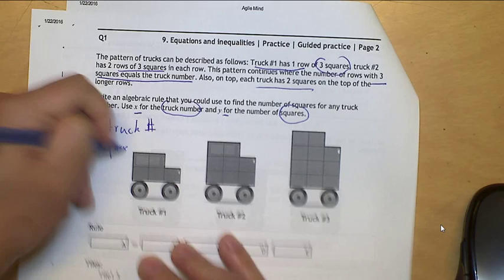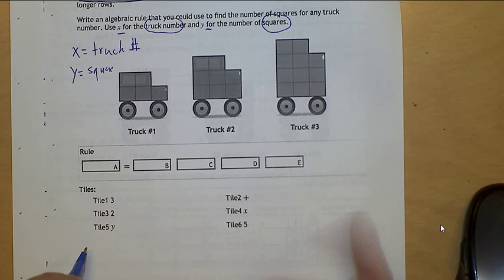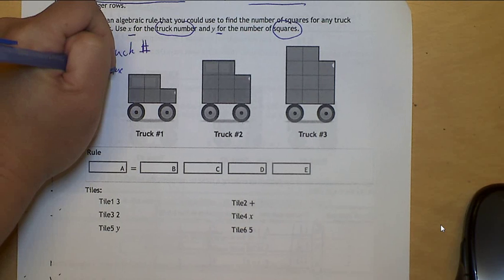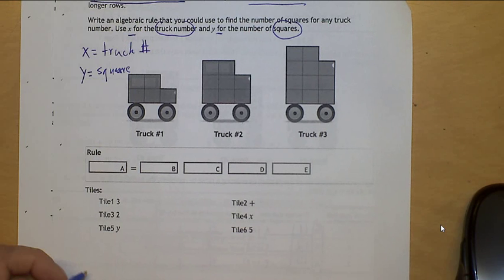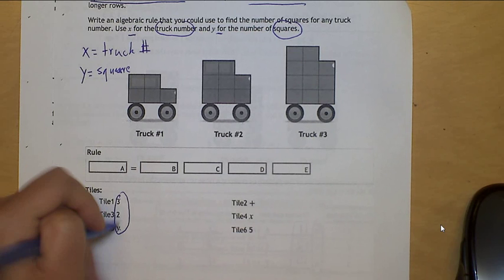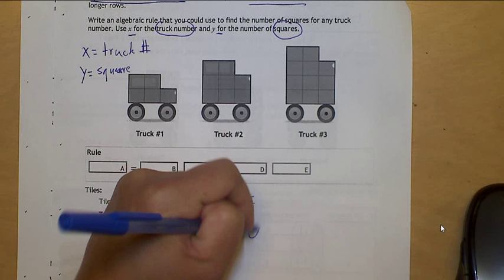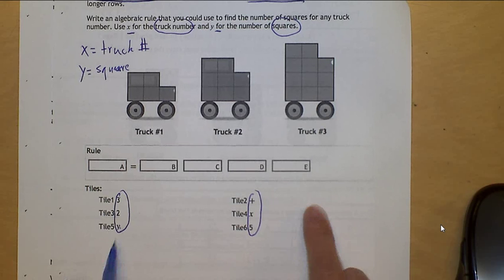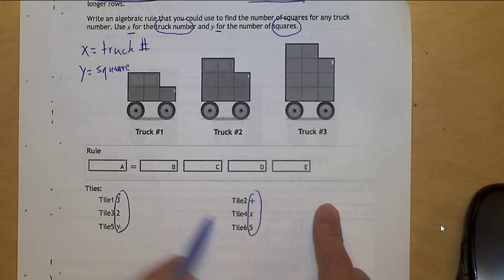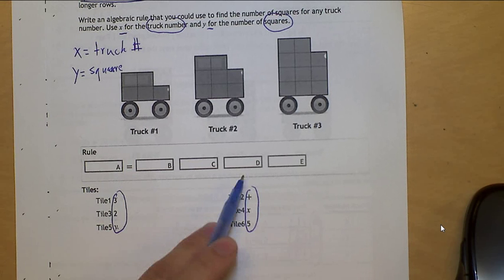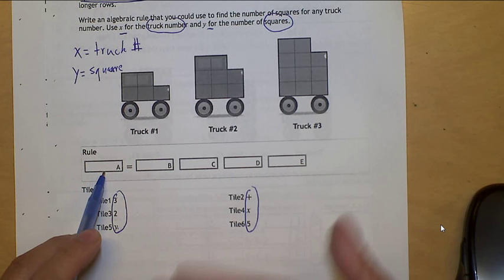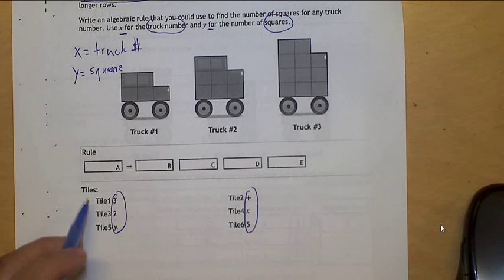Right here, this looks kind of weird, and I know it's kind of confusing when it says tiles. Normally, we would do this on AgileMind, but since we're not using our laptops right now, we'll just circle our possible answers. So we have 3, 2y, plus x, and 5. So we're going to figure out what to do with these numbers and symbols and put them into these boxes. So right now, let's make our algebraic rule. Or, I like using the word equation because we have our equal sign.